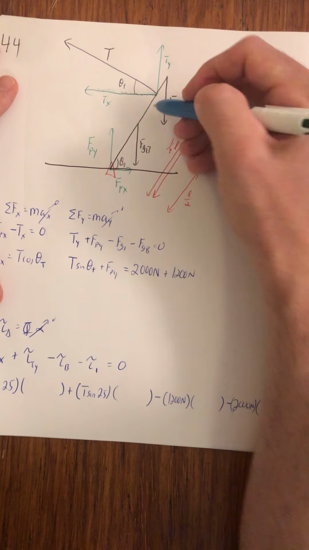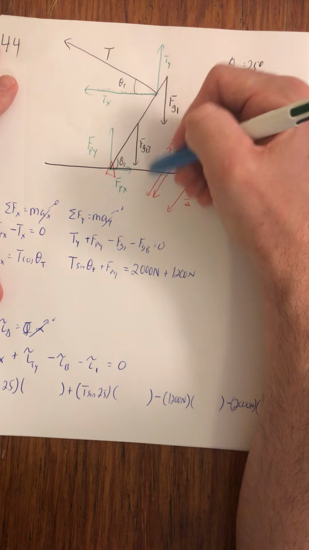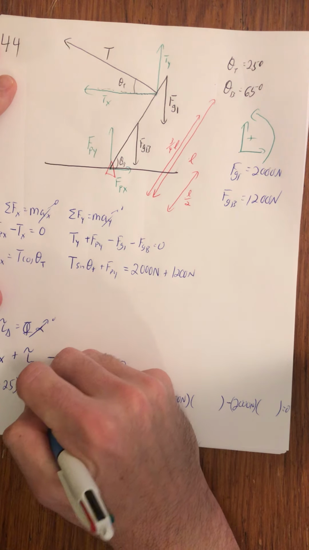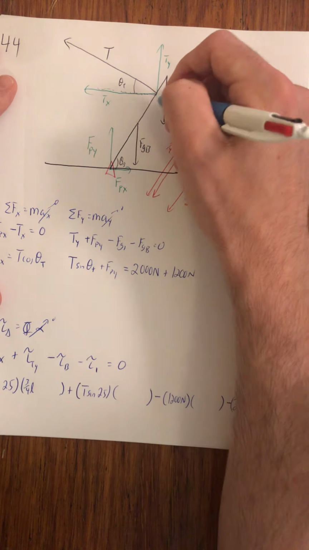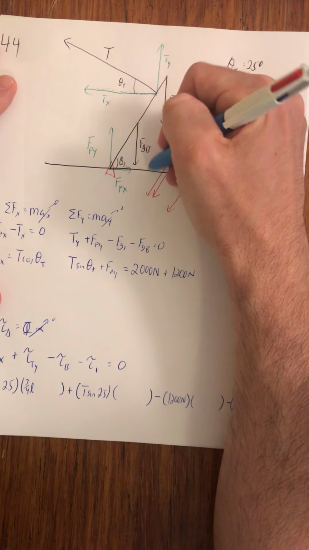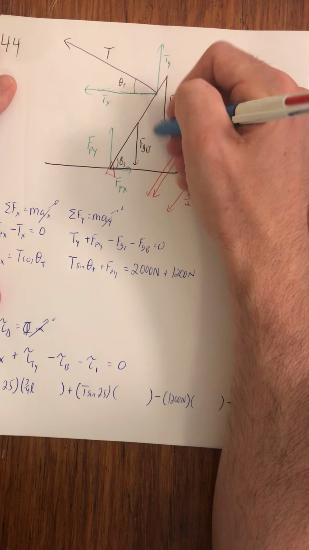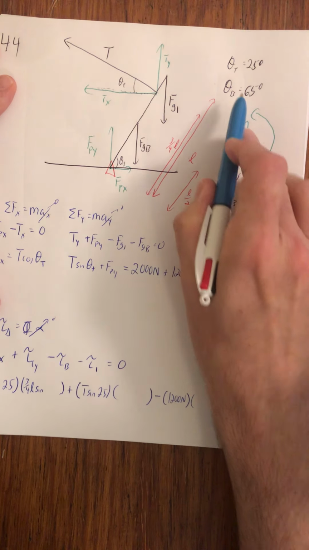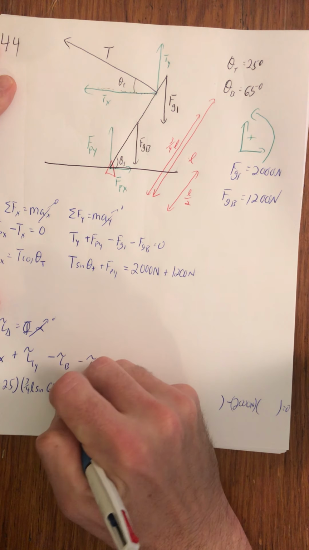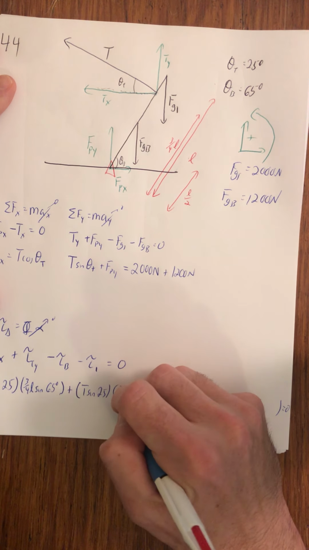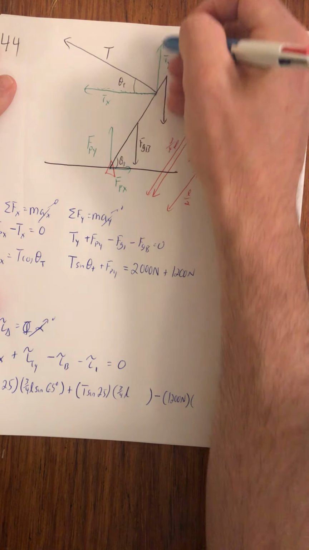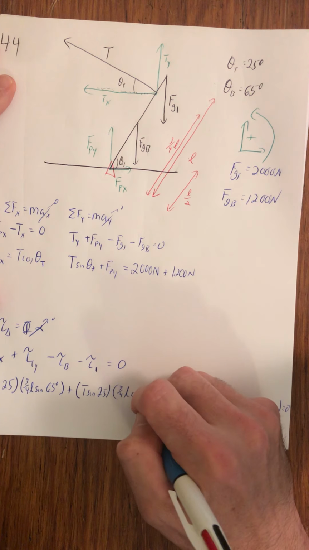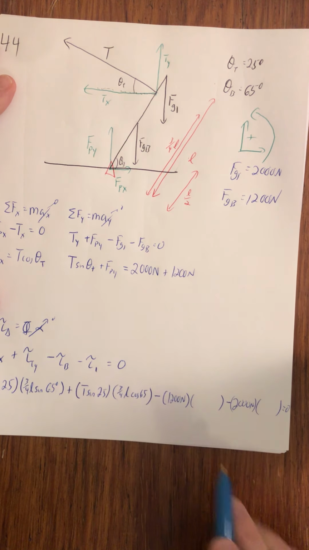So let's do the lever arm distances now. Tx is a horizontal force, meaning I need this vertical distance right here. And so that's at 3/4 L, right? But not all 3/4 L, it's only the vertical part of it. 3/4 L times sine of 65. And then that makes this 3/4 L, because this is the y component, I want that horizontal distance times cosine 65.